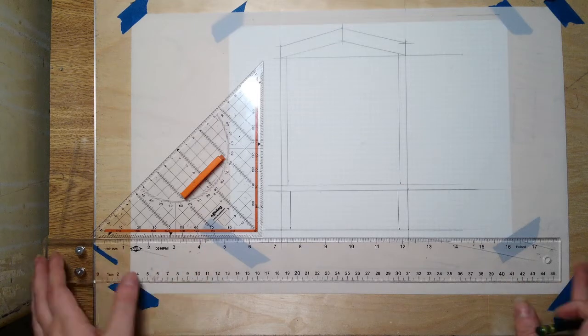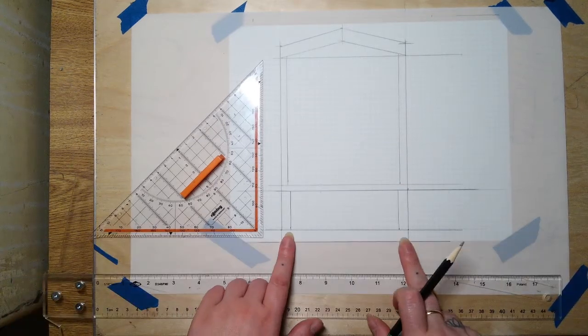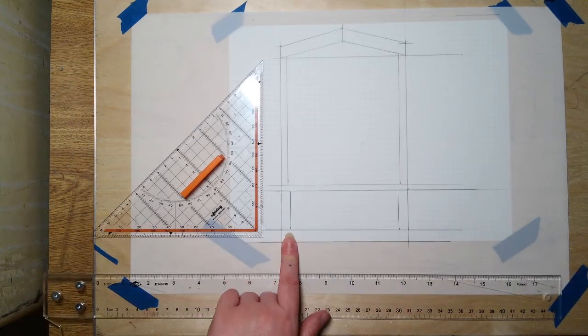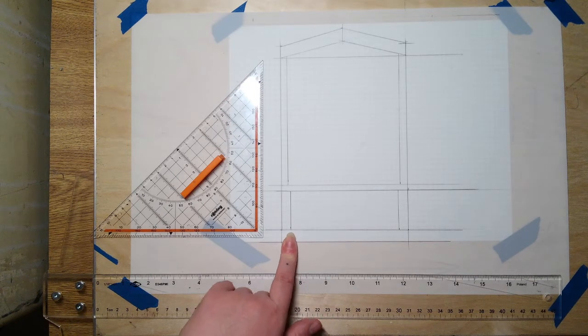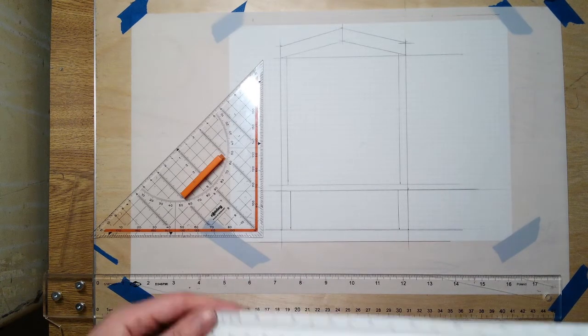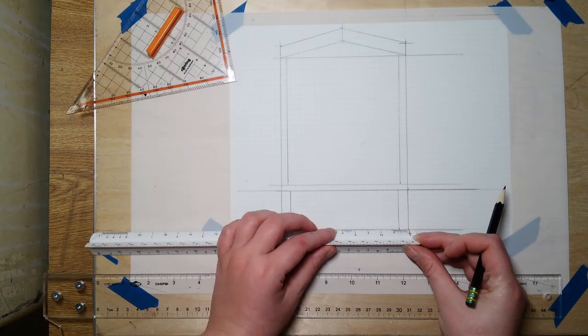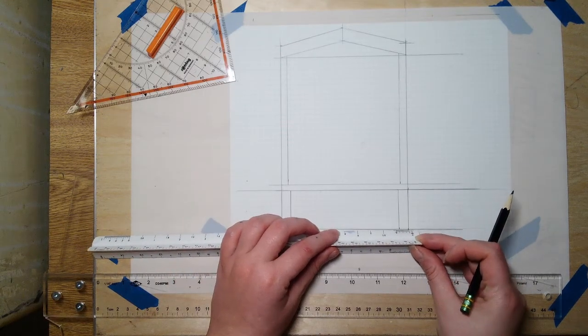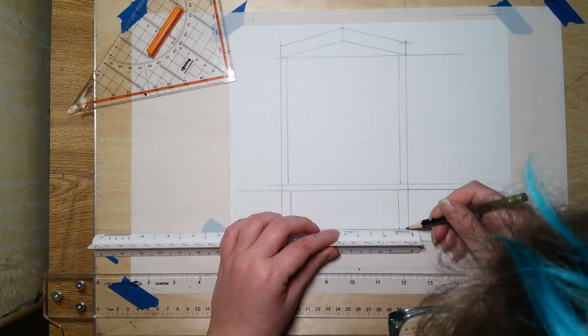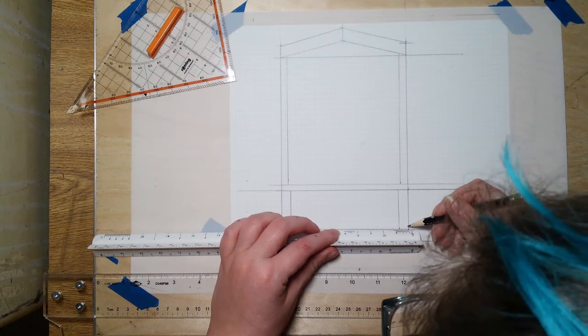Now for the footing that the foundation wall sits on, your footing is centered underneath the foundation wall itself. So what we need to define is where the center of that is. And that's going to be at 4 inches.